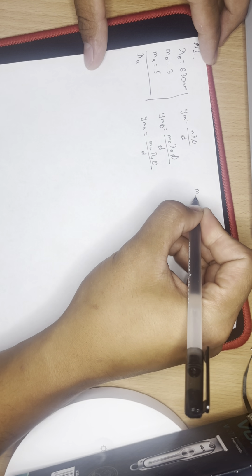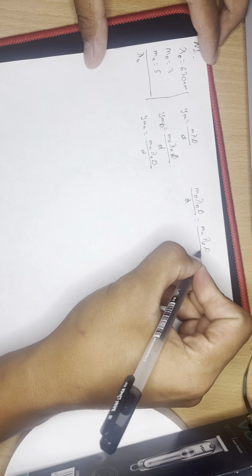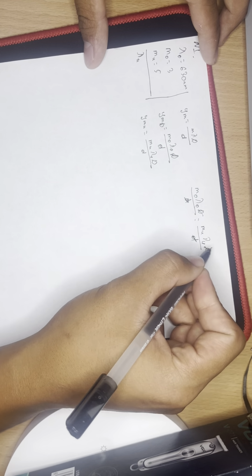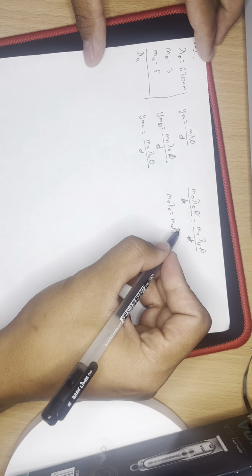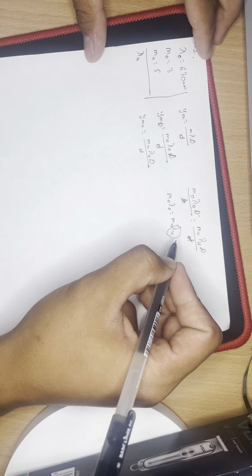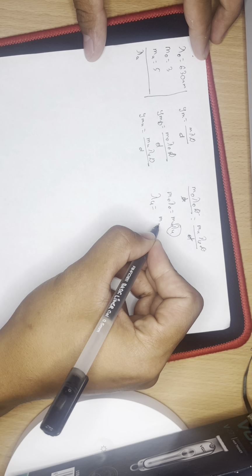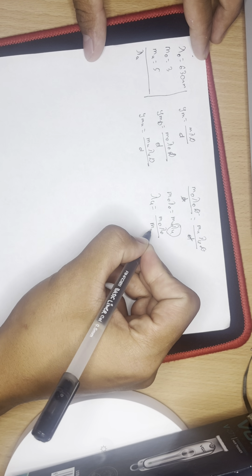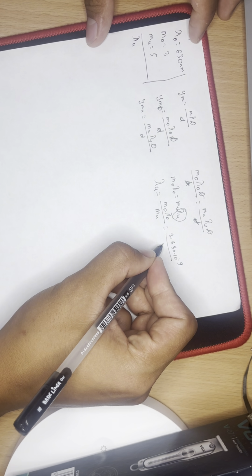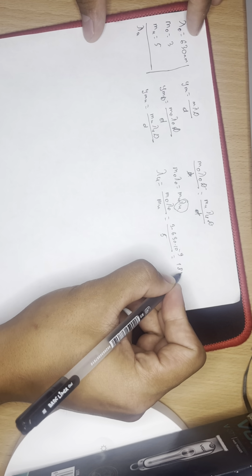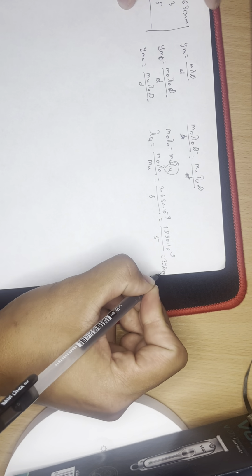So m orange lambda orange D over d equal to m unknown lambda unknown D over d. We need to cancel D and d because they are equal, and we have this formula, and we need to find the wavelength of the unknown light. So lambda unknown equals m orange times the wavelength of orange light over m unknown. So 3 times 630, and over 5. So we have 1890 over 5. It is 378 nanometers. So our task is done.